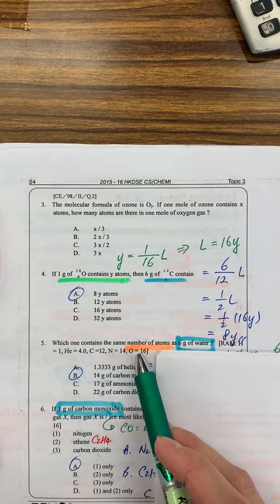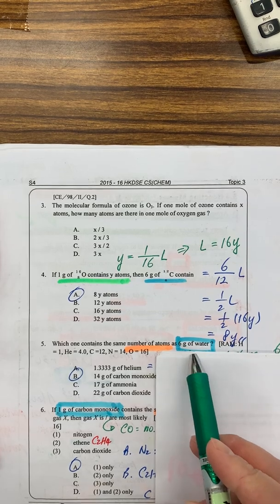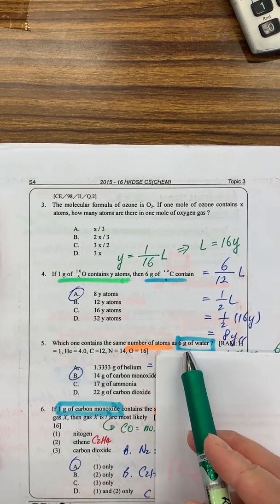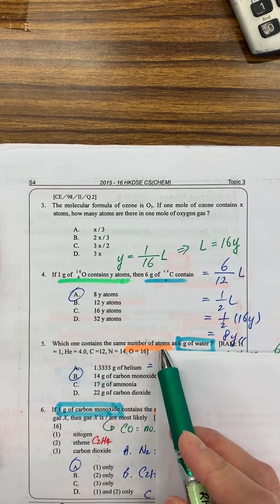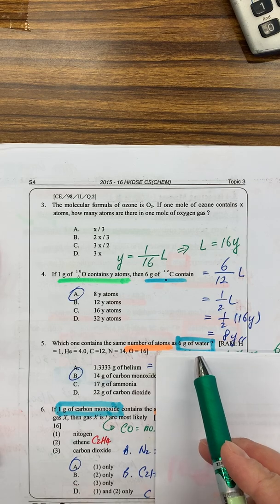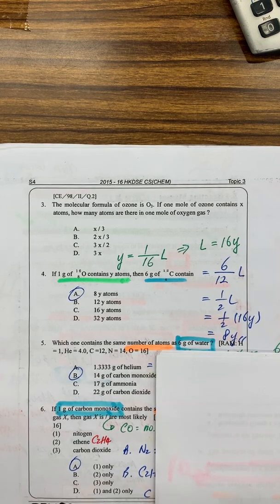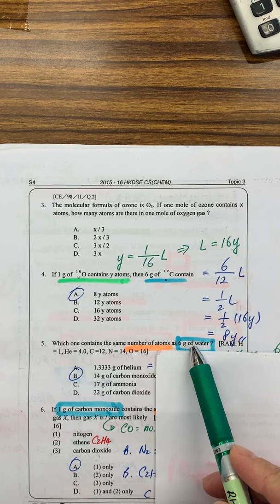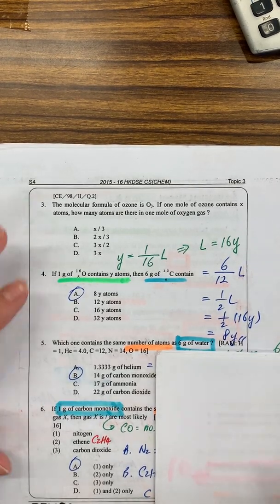Which one contains the same number of atoms as 6 grams of water? Now, for 6 grams of water, you need to calculate how many atoms, not molecules, atoms inside the water molecule. What formula do we need to use? So far we only learned one formula. Number of atoms equals mass divided by molar mass times L, right?